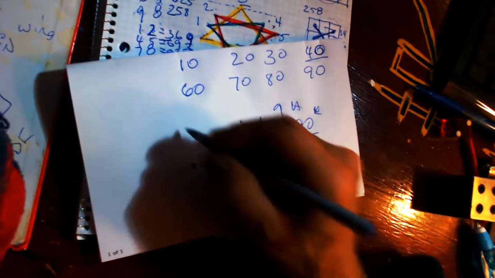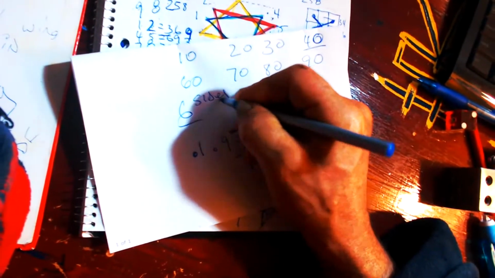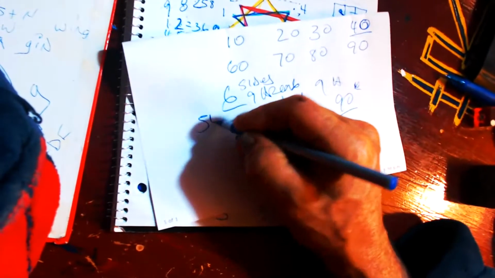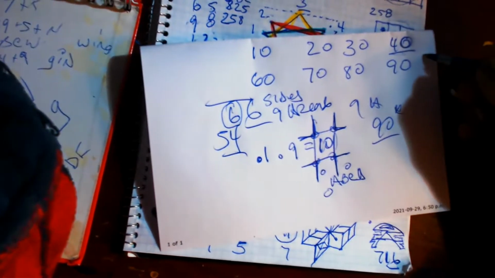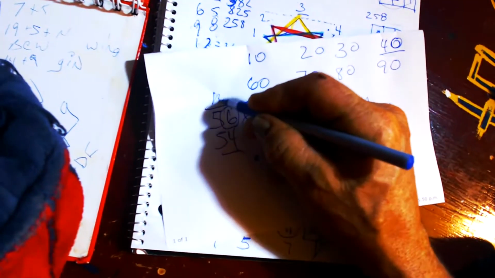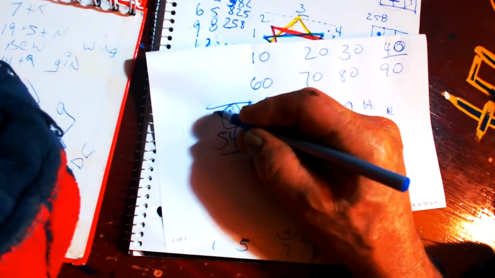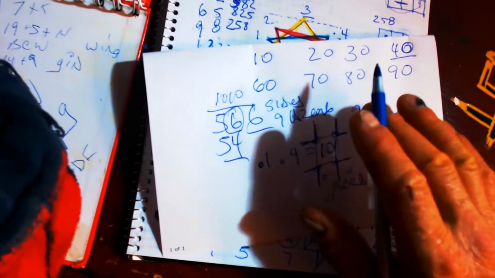Plus the living clock of 6. 6 sides, 9 areas, 54. Plus the element of life. What is that minimum number to the element of life? The student of Mars. Anyways, let's leave that one out. I'm going to just show you how this works.